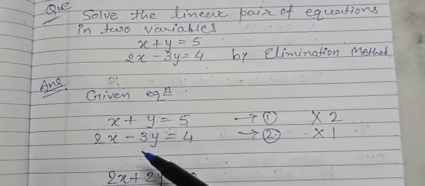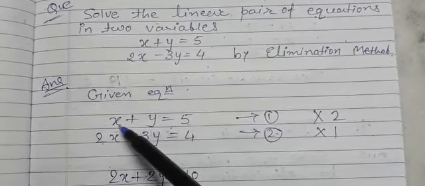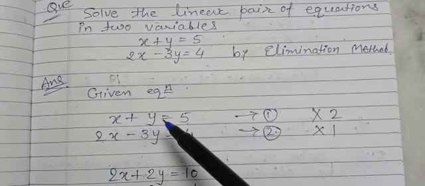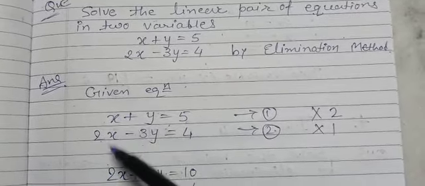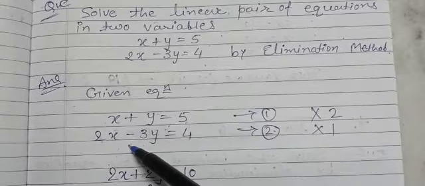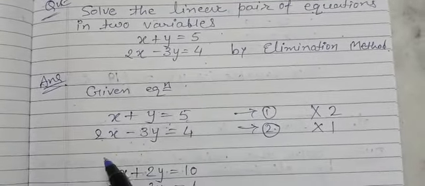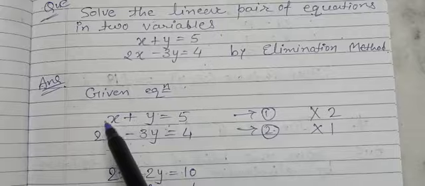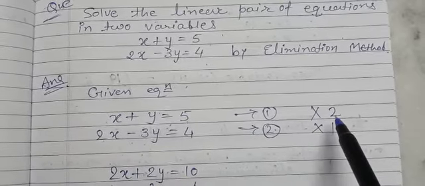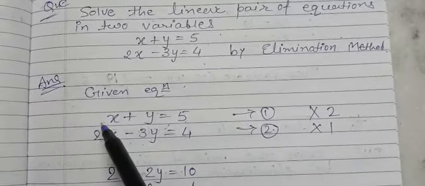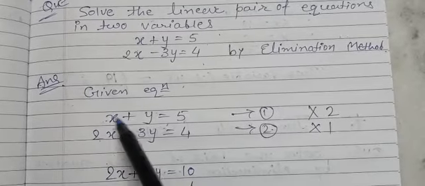Therefore, we want to make the coefficient of either x or y the same in both equations. So for the first equation, if I apply 2, that means here I get 2x.